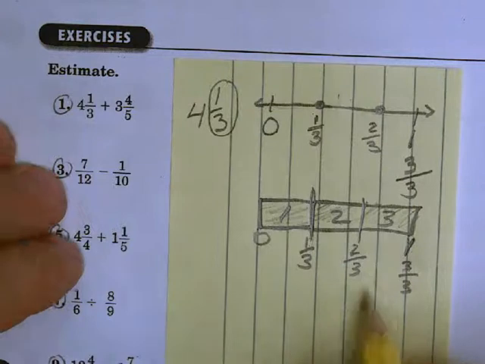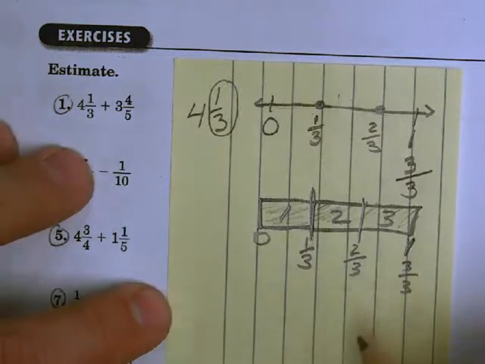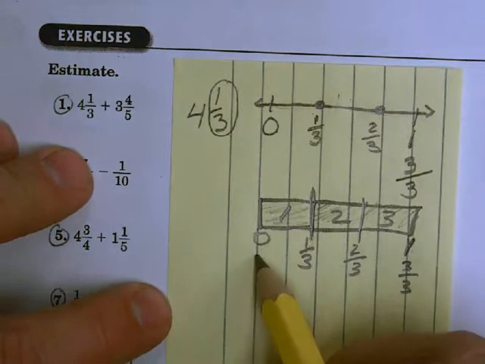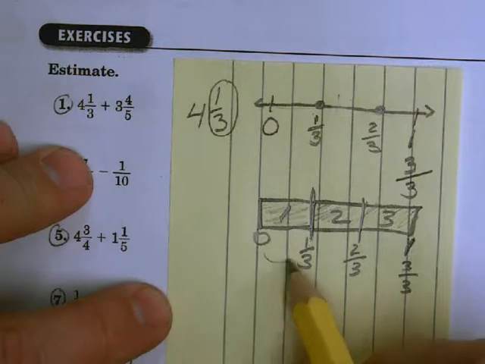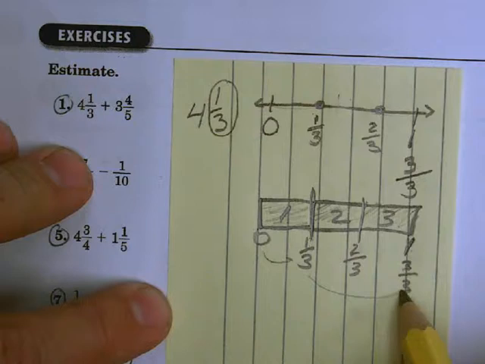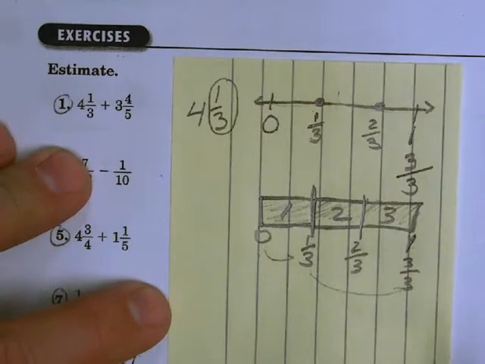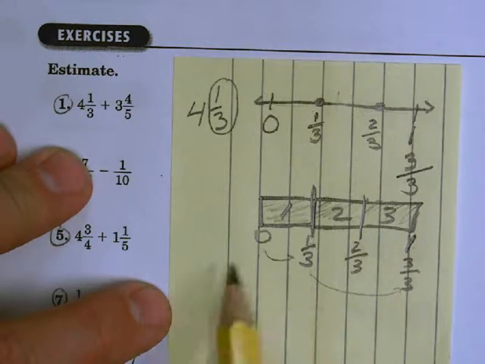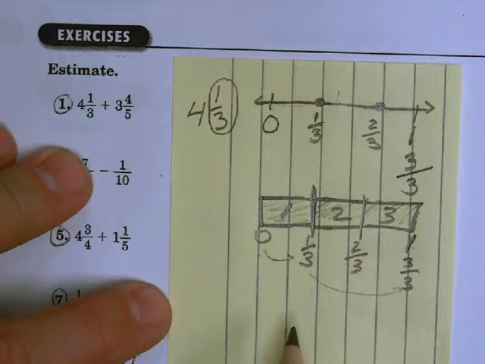1/3. Is it closer to 0? If you look how close it is here. Or is it closer to 1/2? Which one is it closest to, Quayshawn? If you have 1/3, is it closer to 0 or is it closer to 1? Closer to 0. What do you think, Quayshawn? If you had to run this distance, would it be closer to 0 or would it be closer to 1? 0.